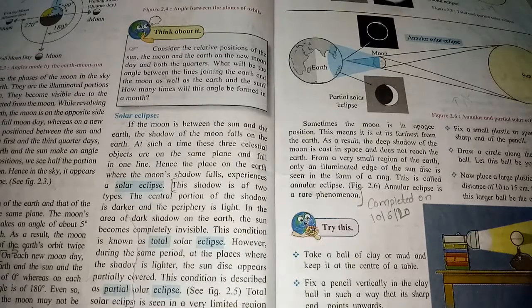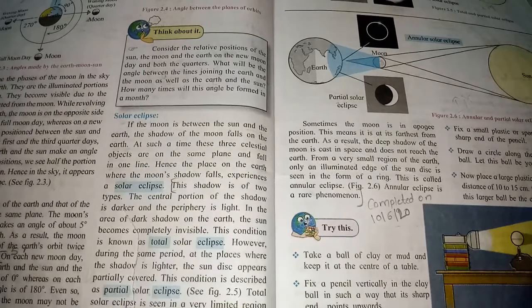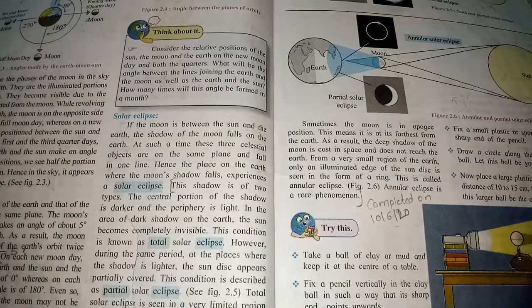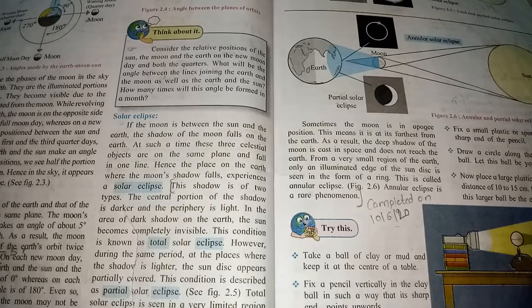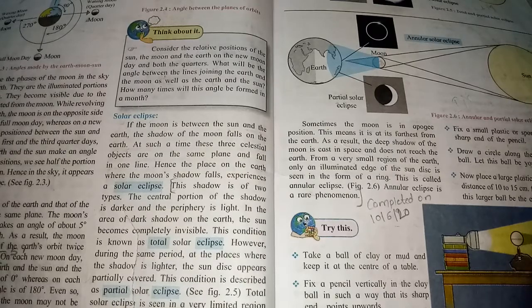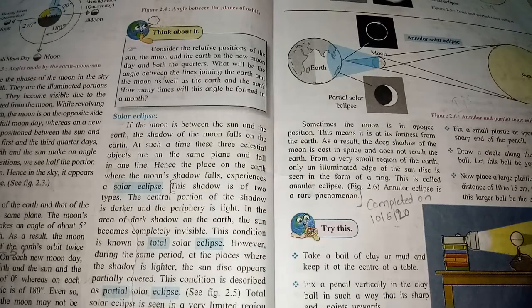Sometimes the moon is in apogee position. This means it is at the farthest from the earth. As I have told you, what do you mean by apogee? Sorry students, apogee means the moon is the farthest from the earth, and perigee means it is the closest. So these are the two differences you will see.